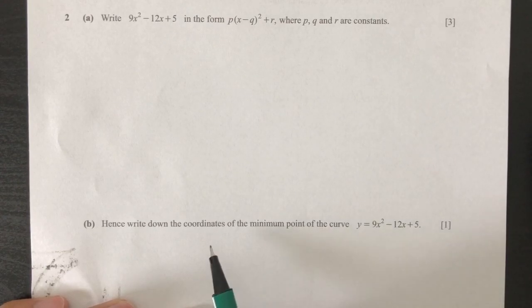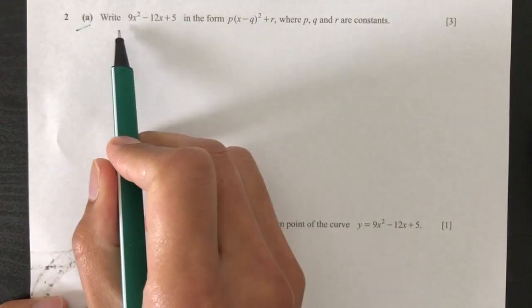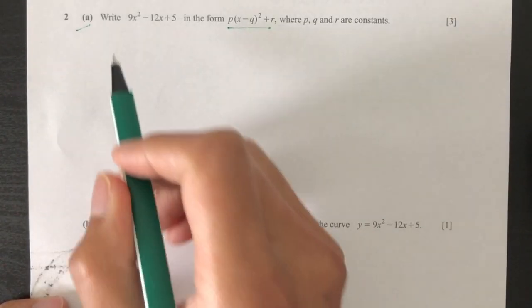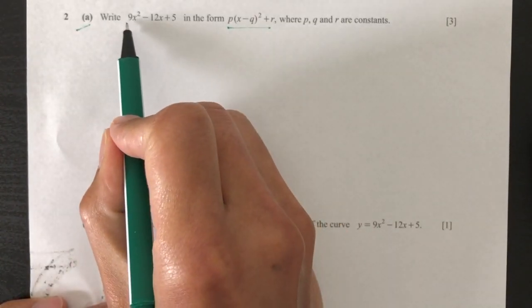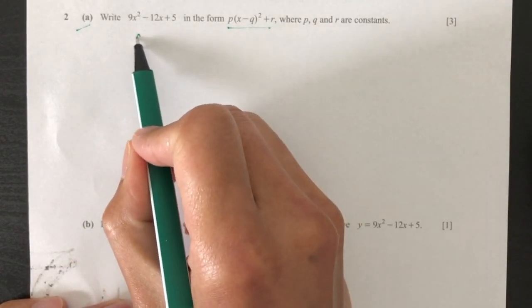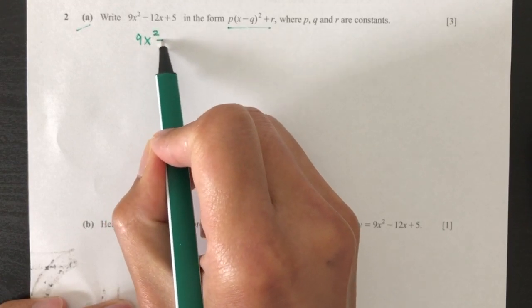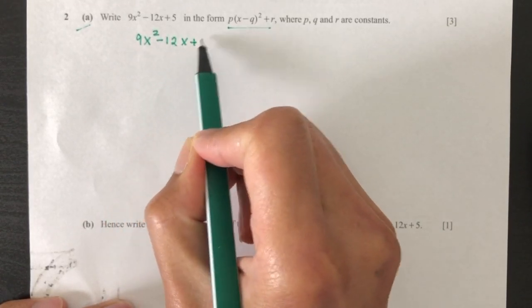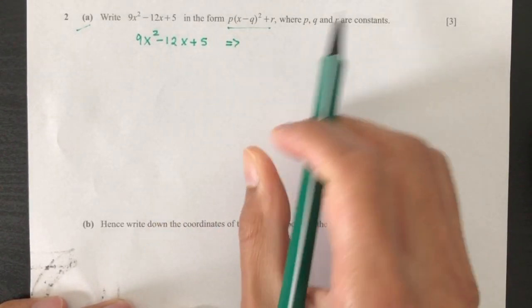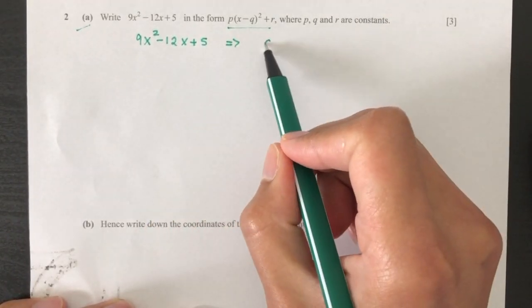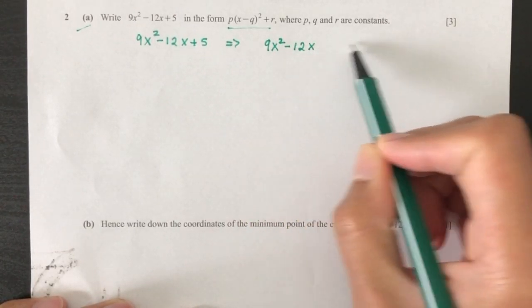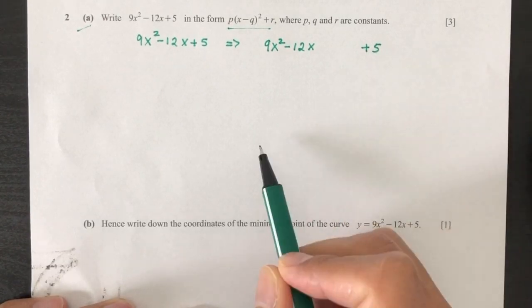So now moving on to question number 2. Part 1: write down this equation in the form of this. So we have to complete the square. As you can see here, we have 9 in front of x squared. The first thing I like to do is rewrite the equation. So we have this, minus 12x plus 5. I like to separate the 5 just a little bit from the rest. So we'll have 9x squared minus 12x, and some space, plus 5.